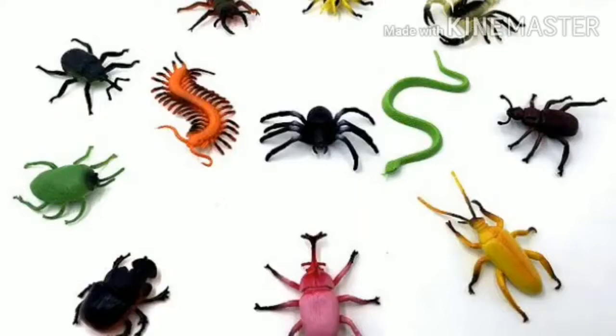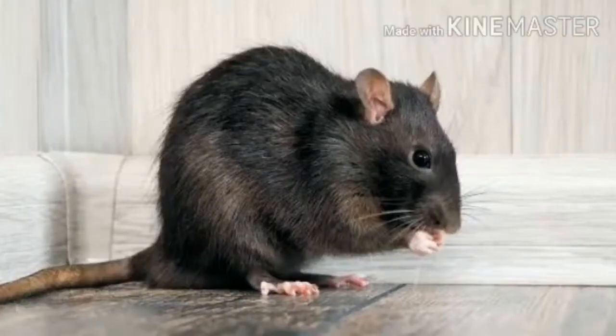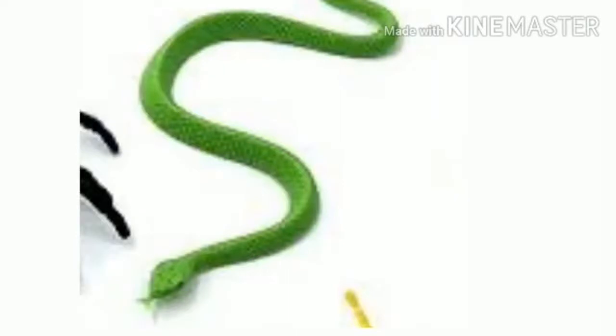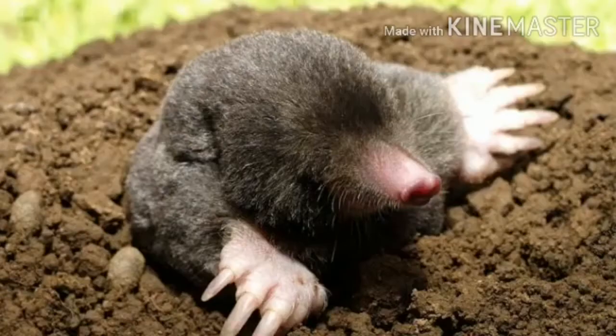Several types of insects live on the forest floor. Rats, snakes, and moles live inside burrows under the ground.